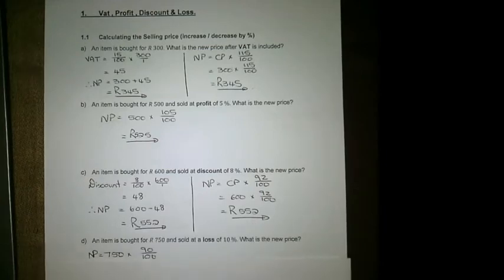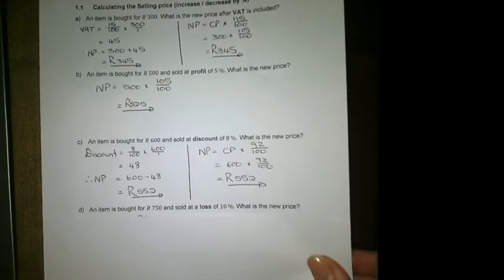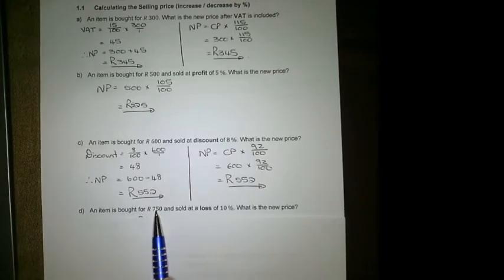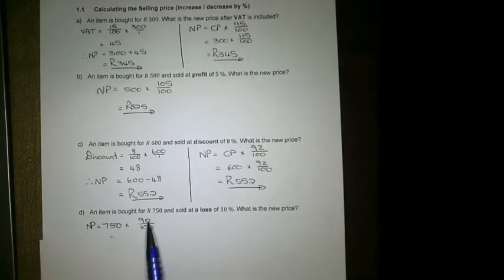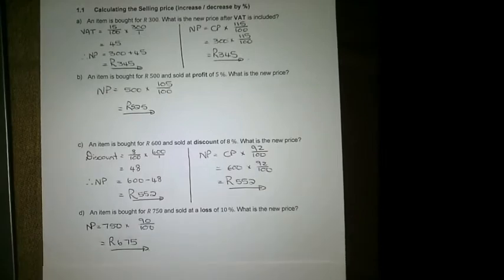Next one. If I sell something at a loss of 10%, so if I make a loss, it means I'm not going to have 750 anymore. I'm going to have a smaller number, which means if it's 10%, I can take that 750 and multiply it by 90 over 100. Where do I get the 90 from? 100 minus 10. And that will give me the 675.